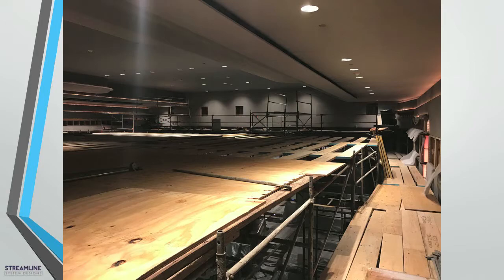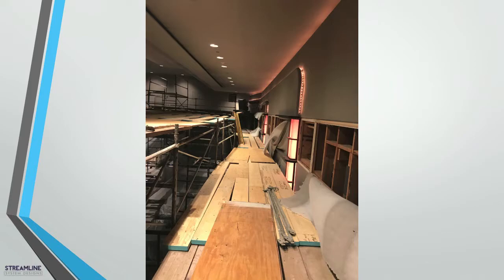Yeah, so there it is coming together. These are some of the scaffolds that run along the walls so that you could go in and put in the surrounds and get those bolted in. And you'll also see that we've got a scaffolding there. That's the other side of the theater.